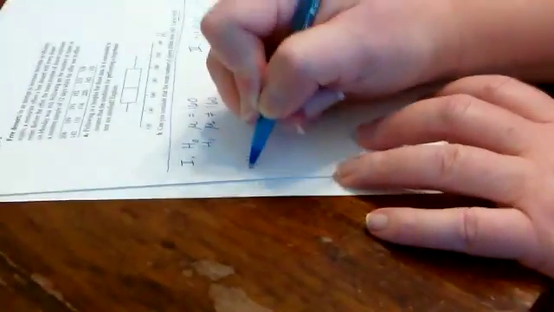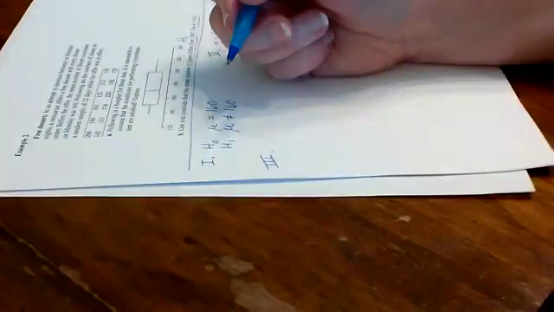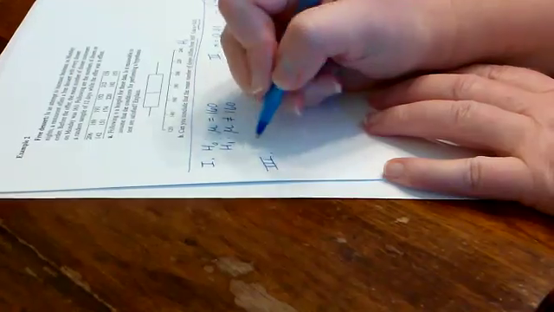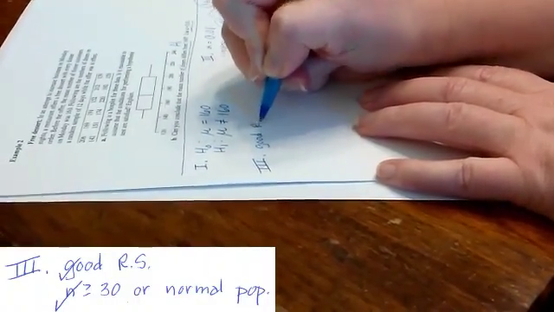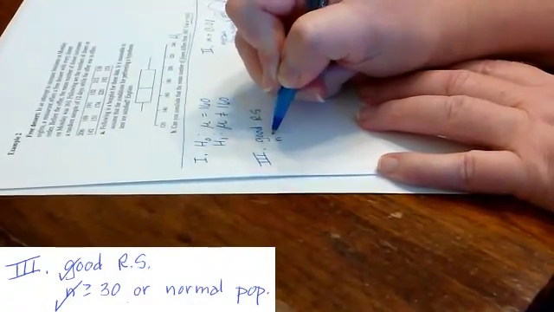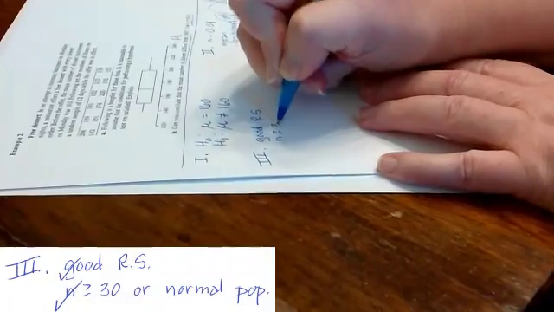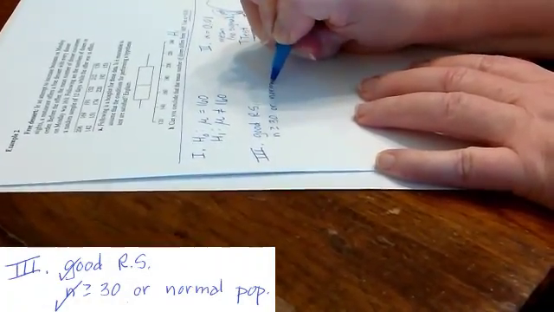All right, step 3. For means, I need a good random sample, and I need n greater than or equal to 30, or a normal population.